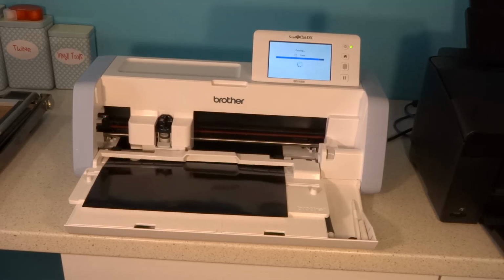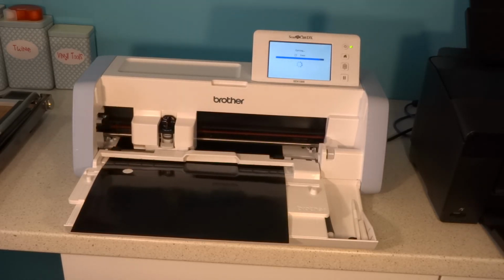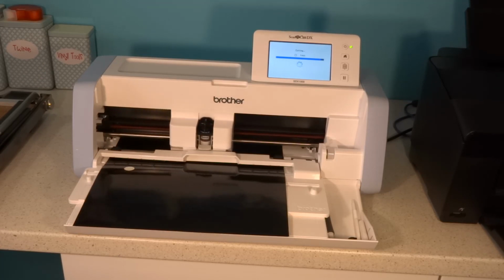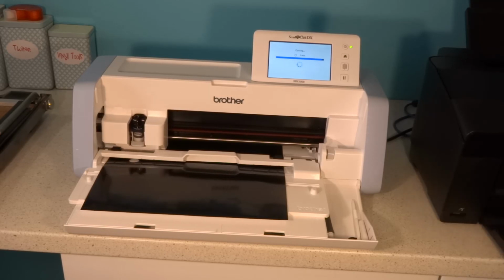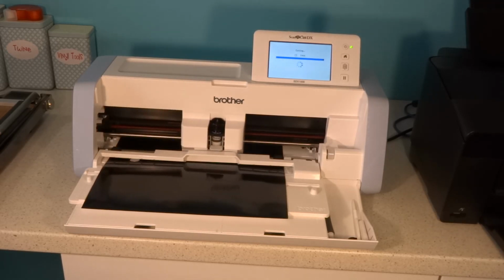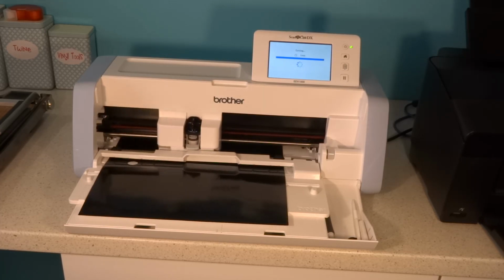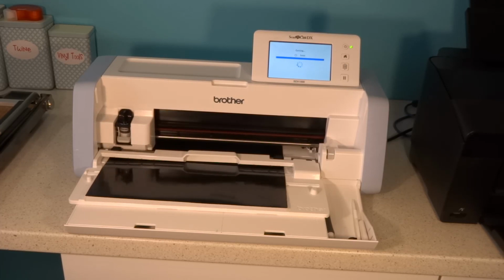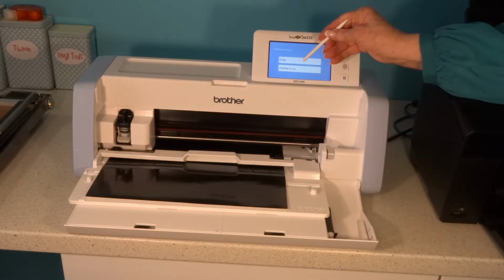Okay, that's just coming up to the end of the cut. Now, even though I'm not using the bottom part of the roll feeder, I can still use the mechanism to trim my vinyl. So it's just finishing now.